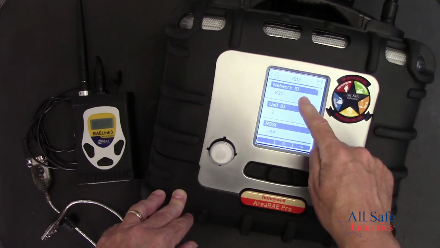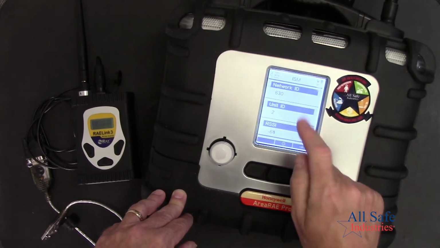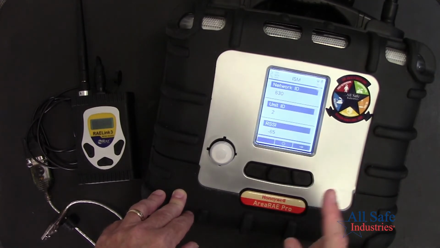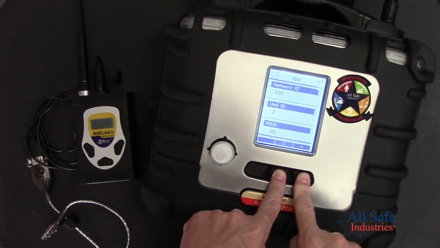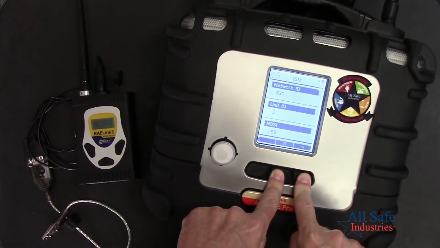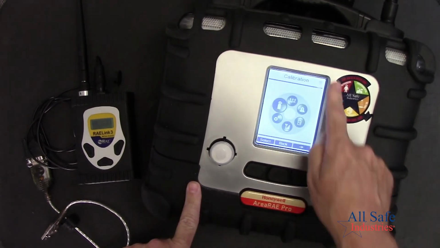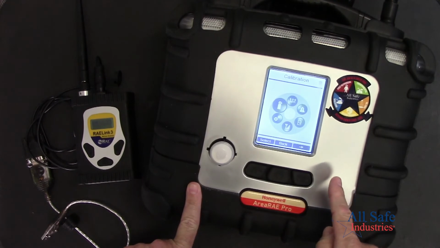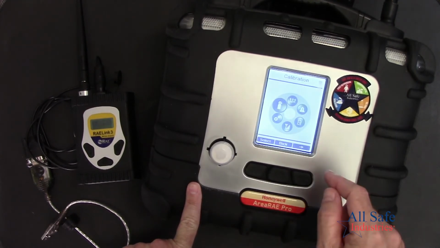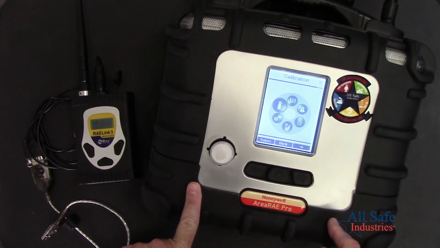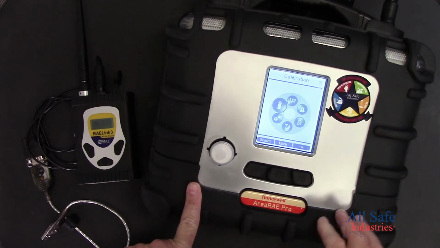So let's say that my network ID or my unit ID were not correct. Here's how you would change that. To get into the RAE Systems menus, you push and hold the power button and the no button at the same time. If you're in advanced mode, you're not going to get a password screen. If you're in basic mode, you will. So if you're in basic mode, you'll need to put in the password, then you'll get to this menu. It's always going to come up on the calibration menu first, because that's what you do most often.